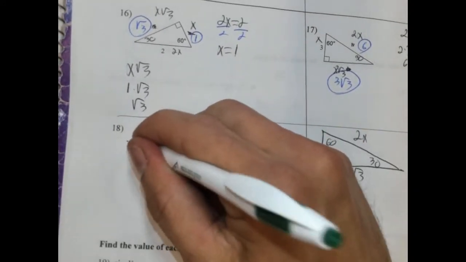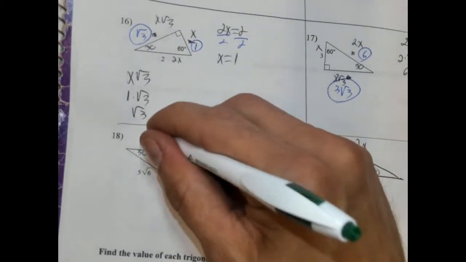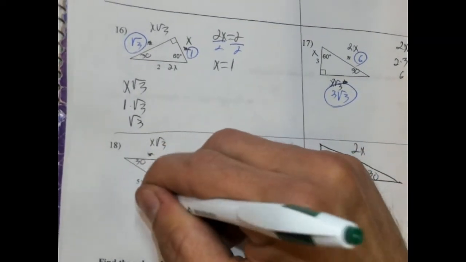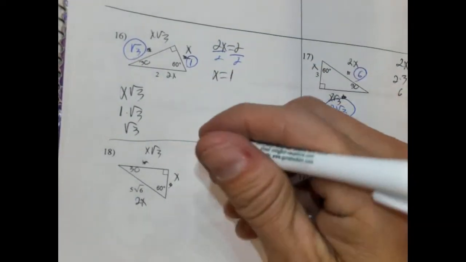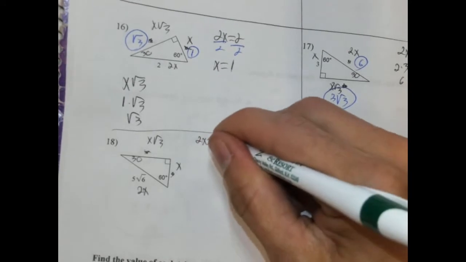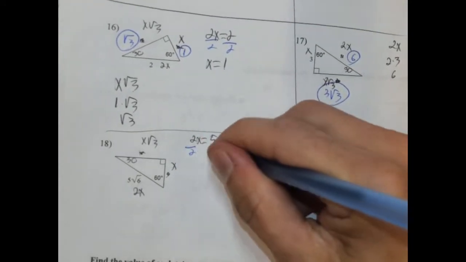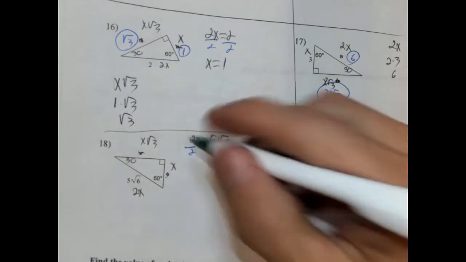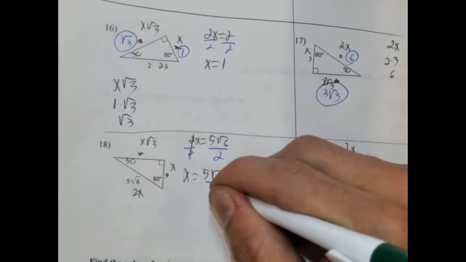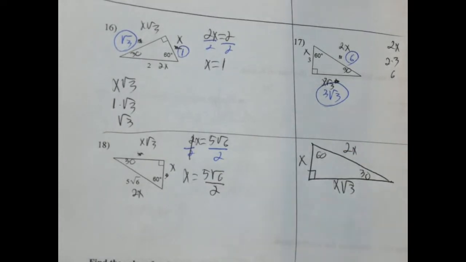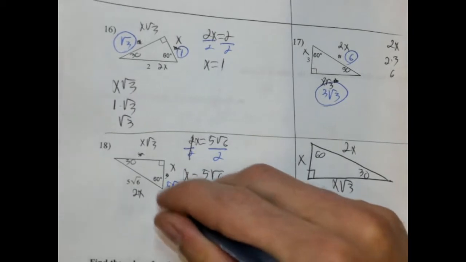Okay, so 30 degrees here, cross these variables out. So this is going to be our x. This is our x radical 3, and this is our 2x. This is going to be a little messy. Here we go. So 2x equals 5 radical 6. Divide both sides by 2. So x is going to be this really ugly looking number here. 5 radical 6 over 2. We're going to put that right here. 5 radical 6 over 2. Okay, that's what that is.